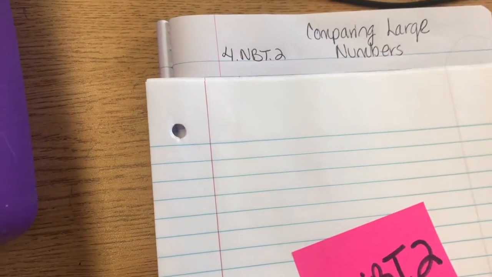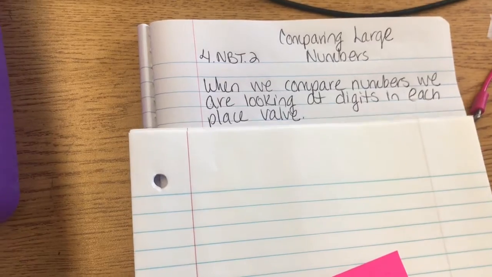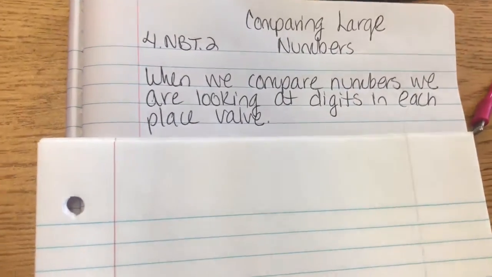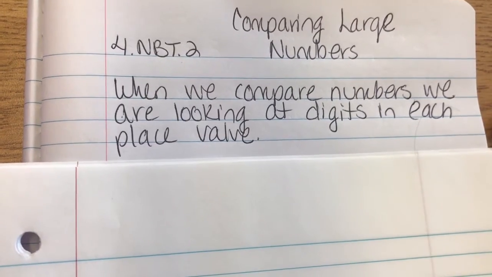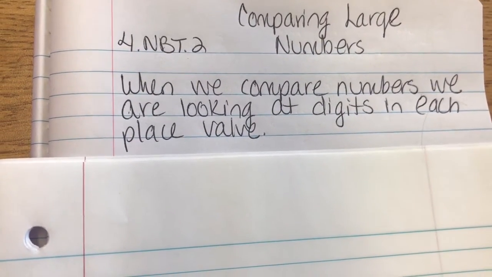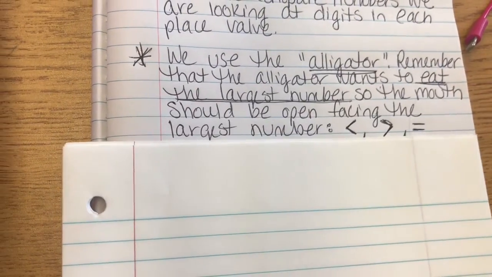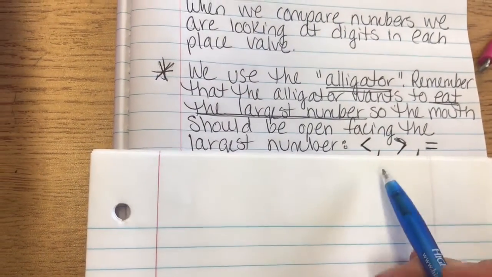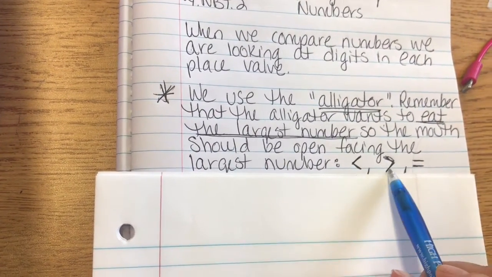Okay, so again, we're doing 4.MBT2, comparing large numbers. The first thing we're talking about is that when we are comparing numbers, we are looking at the digits in each of the place value spots. We do this by using some math symbols that look like these down here. We also call the first two the alligator mouth.